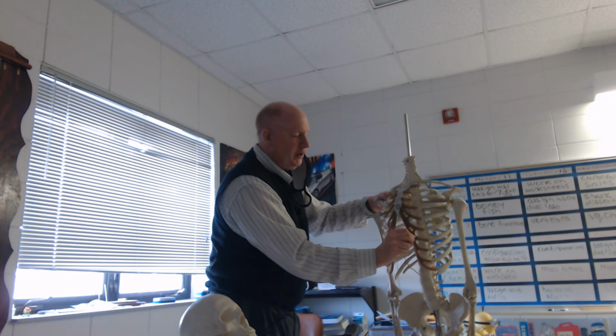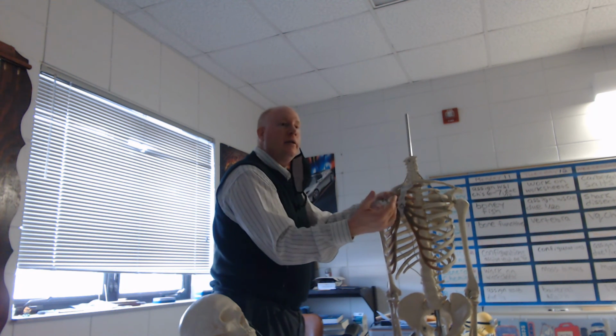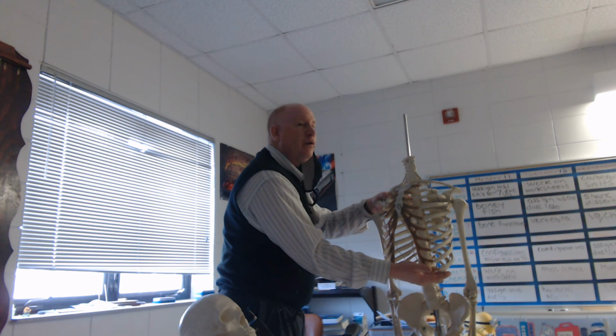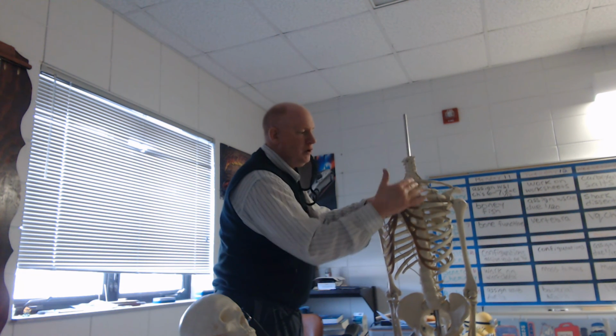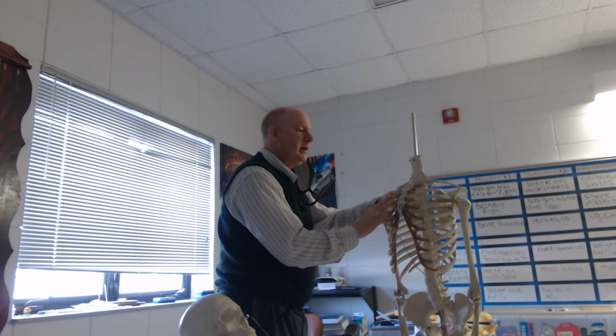So these are false ribs then. Again, the only reason is because they don't have a direct attachment to the sternum here. And then, like you correctly said, no anterior attachment for these are your floating ribs. So we've got true, then false, and then floating, just like what you had said.